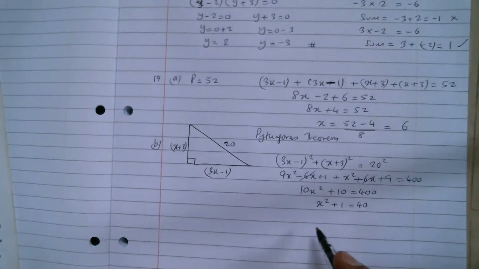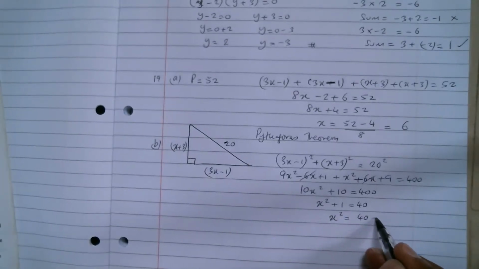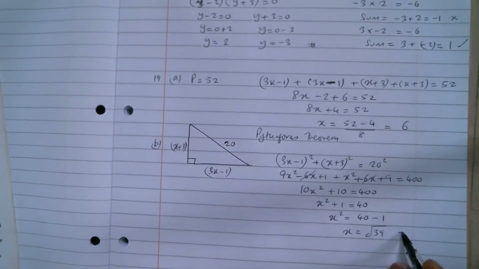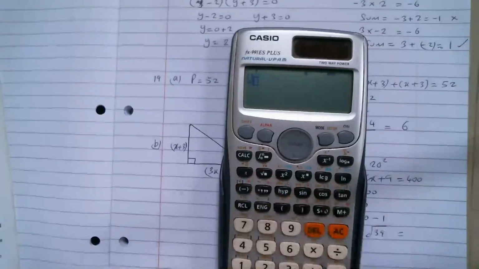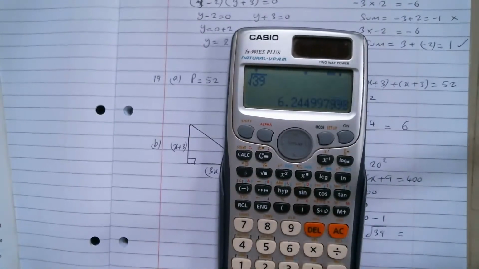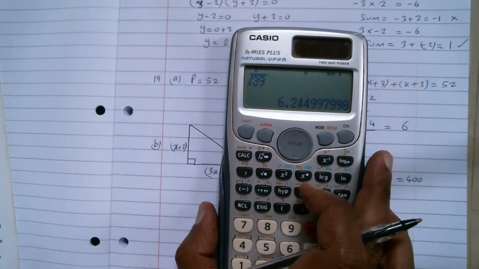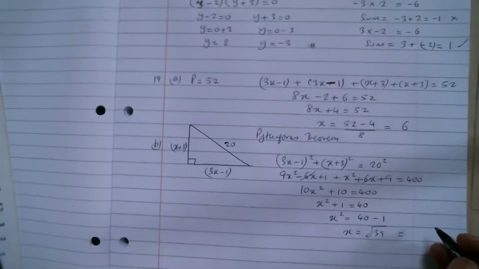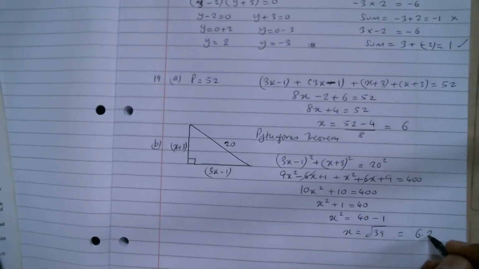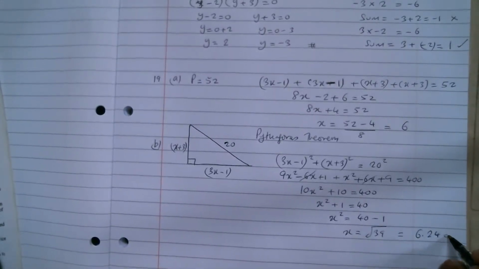Simplifying, x squared is equal to 40 minus 1, so x is equal to the square root of 39. That turns out to be 6.244997998, so approximately 6.24 centimeters.